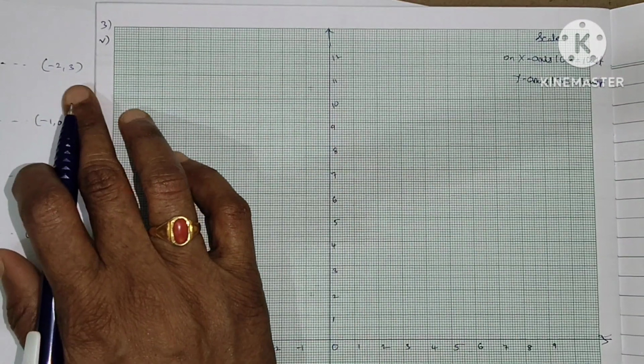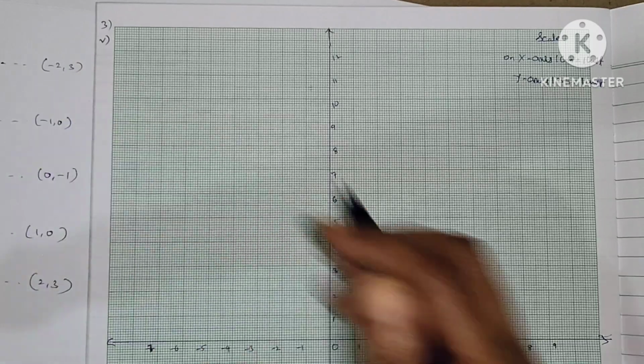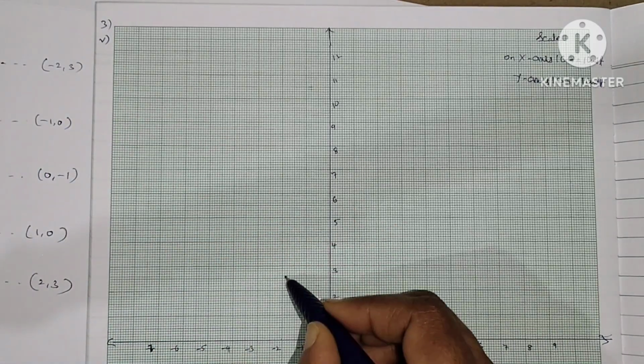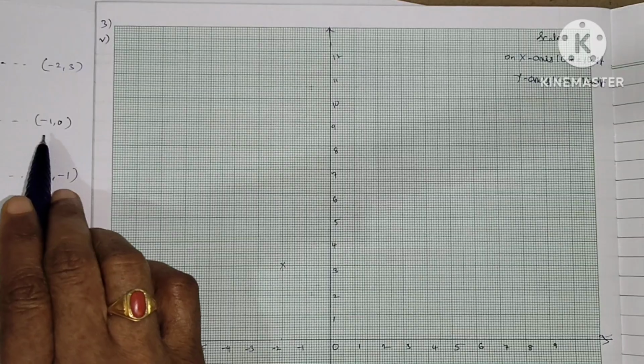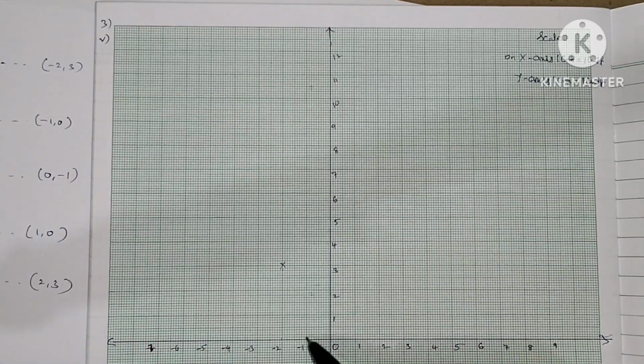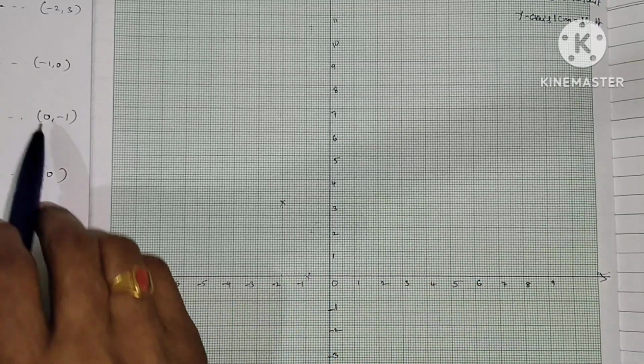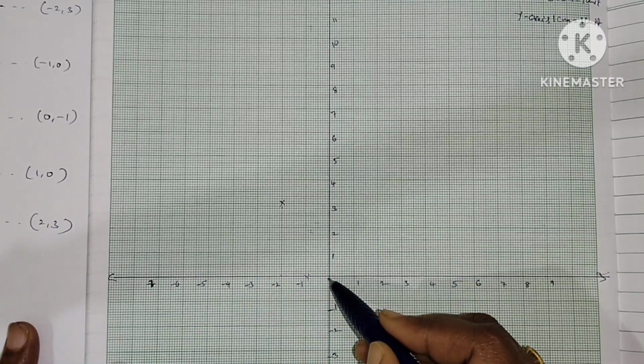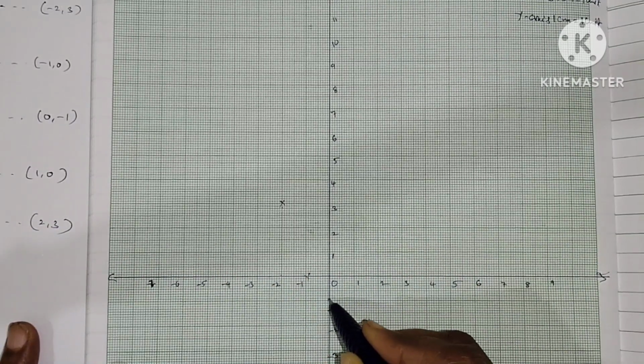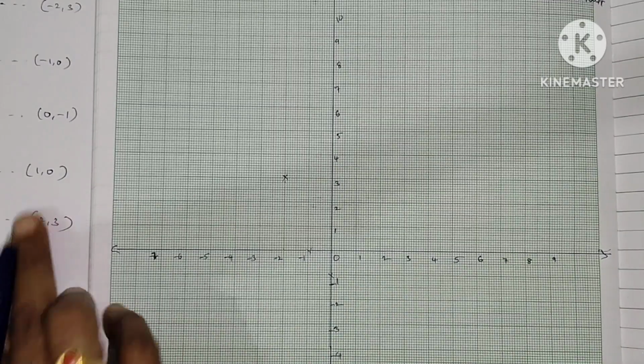The first point is minus 2 comma 3. On the x axis minus 2, on the y axis 3. So this is the point. Minus 1 comma 0: on the x axis minus 1, on the y axis 0. Next, 0 comma minus 1: on the x axis 0, on the y axis minus 1. So this is the point.